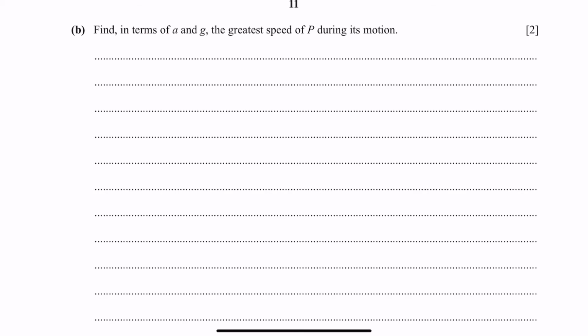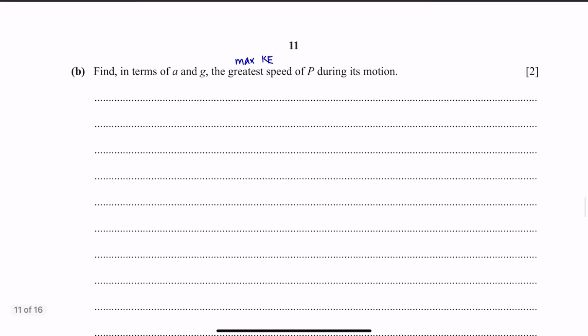Part B. Find in terms of a and g the greatest speed of P during its motion. So the greatest speed occurs at the lowest point of the vertical circle. Why is that so? Because greatest speed means maximum KE, and we know that energy doesn't disappear or get created.